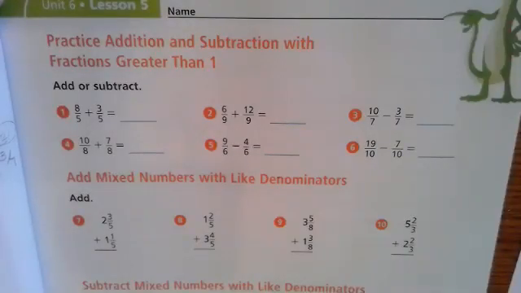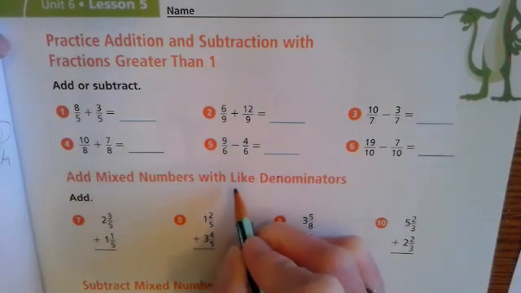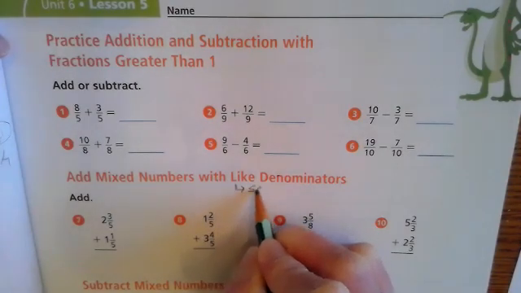Today we have two learning targets. Our learning targets are that we can add and subtract fractions greater than 1, and we can add mixed numbers with like denominators. Okay, we know that like means same.